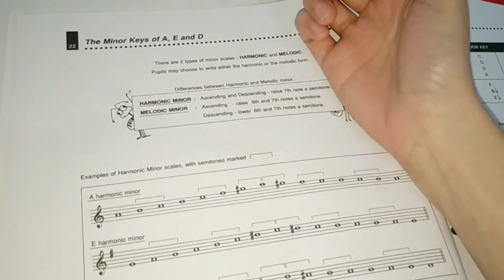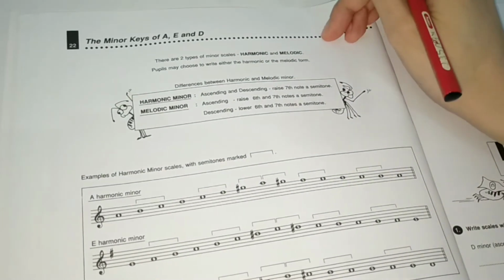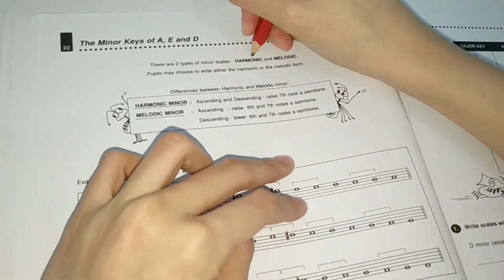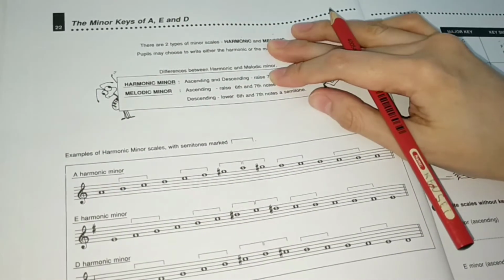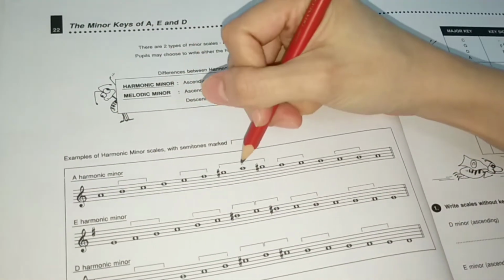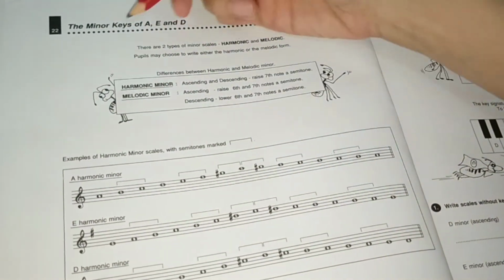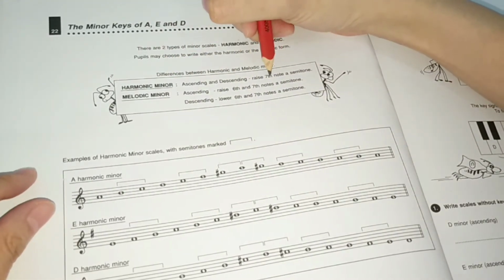Next, we will learn minor key. We have two types of minor key. One is called harmonic and another one is called melodic. So, ascending and descending. Ascending means going up, descending means going down. So, in harmonic minor, you only need to raise the 7th note a semitone.